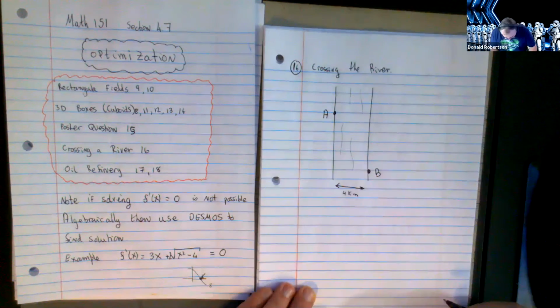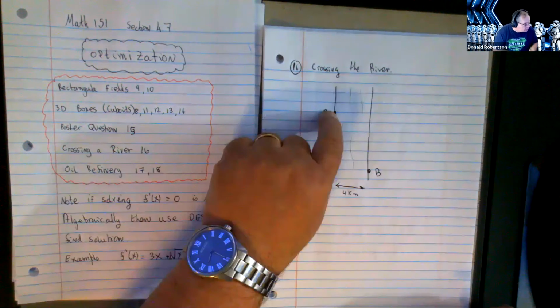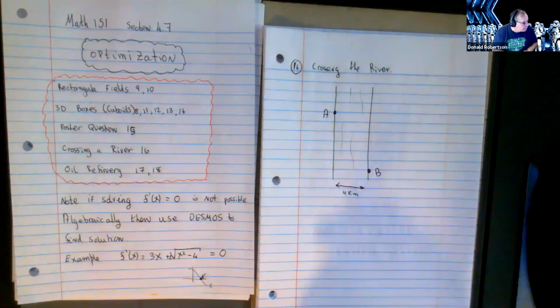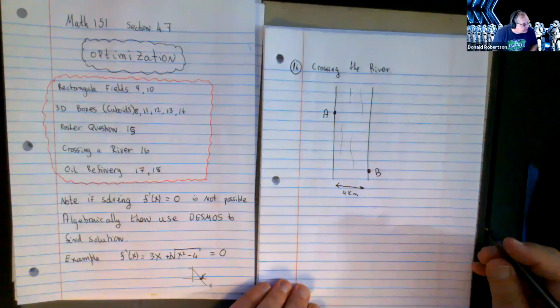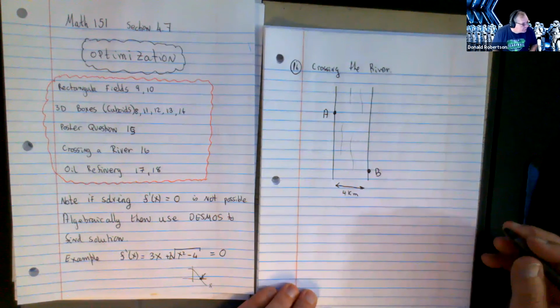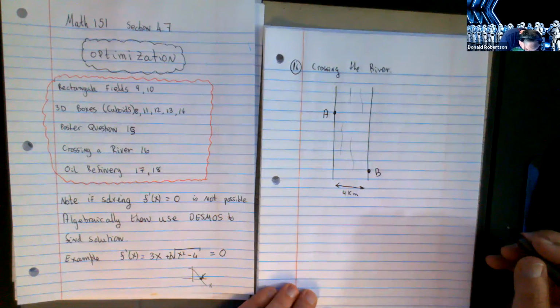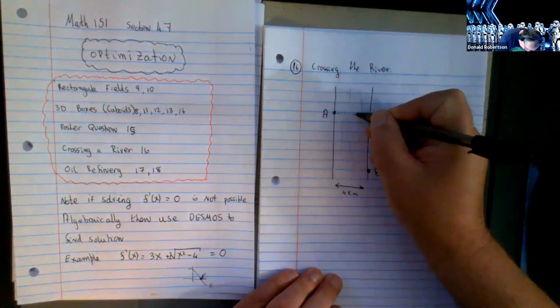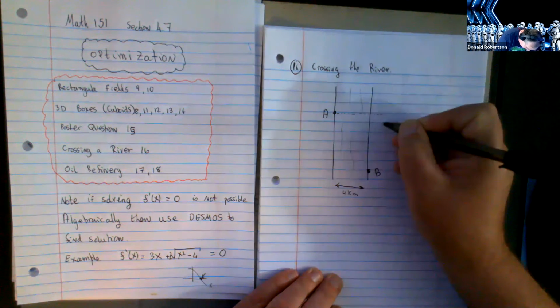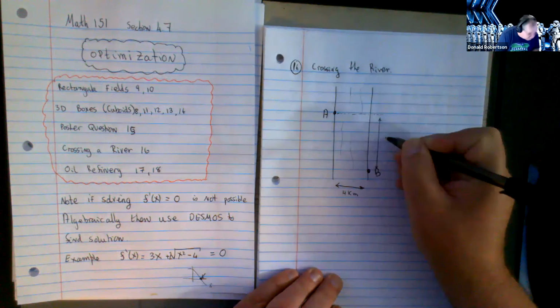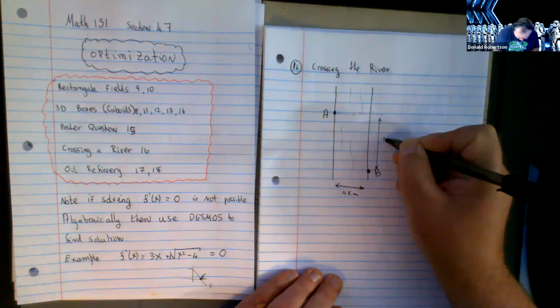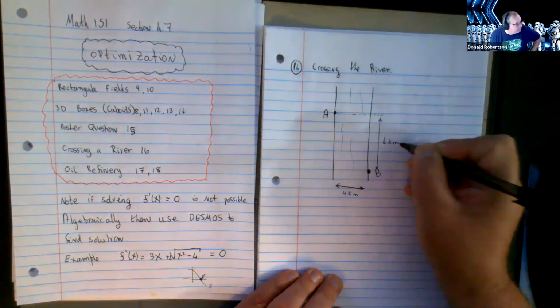He starts here, he wants to get here. Now, what's the problem? Well, the point B is 4 kilometers on the opposite bank. So if I draw a little invisible dotted line, this distance from here to here also happens to be 4 kilometers, but it might not be. It might be 3 and 6 the next time.